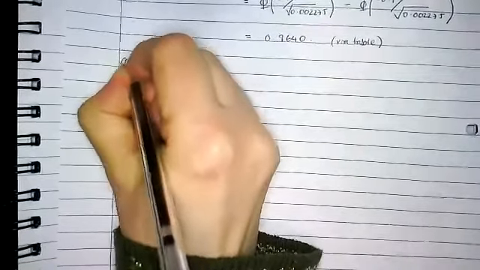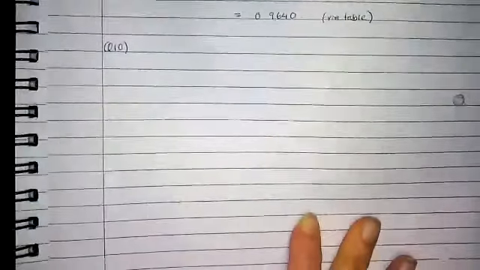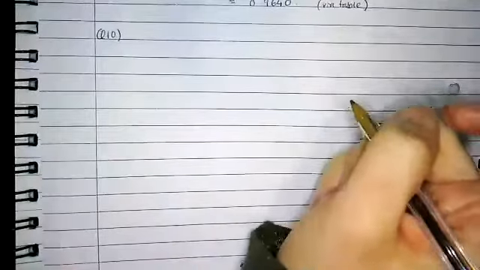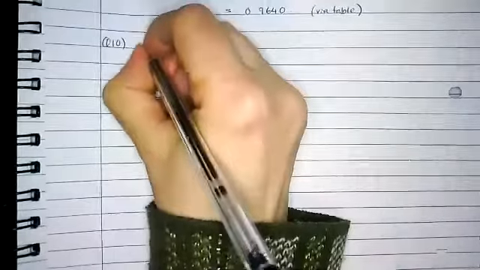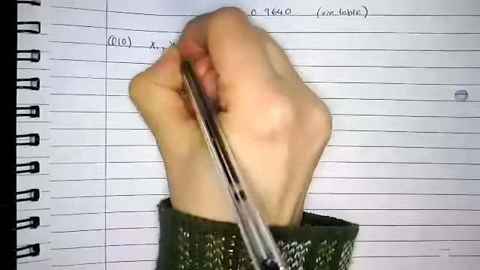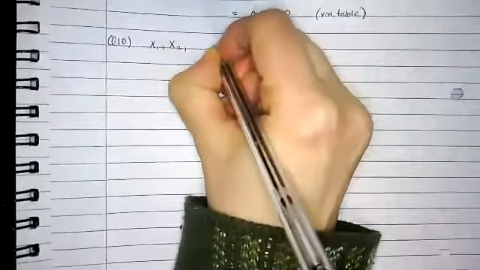Okay, so that's going to leave us about 15 minutes for question 10. For question 10, I've been given some binomial random variables. So I've got a sequence of n random variables, and each of them are IID.